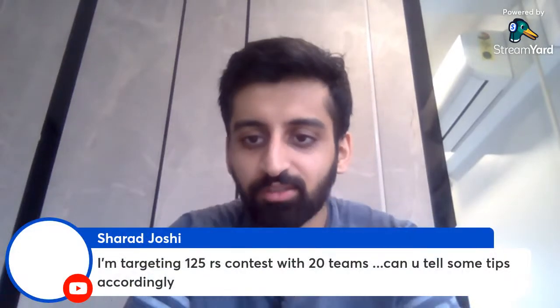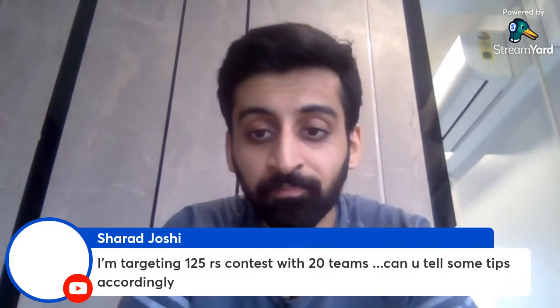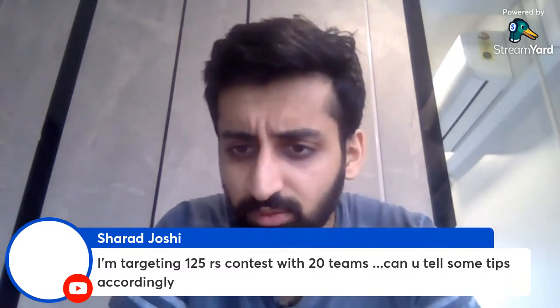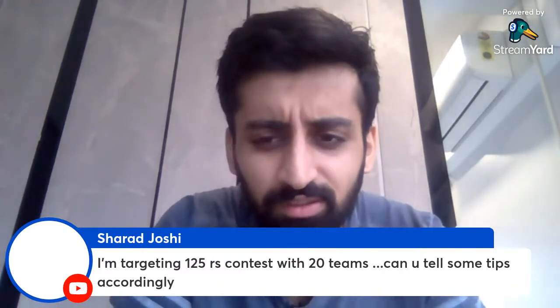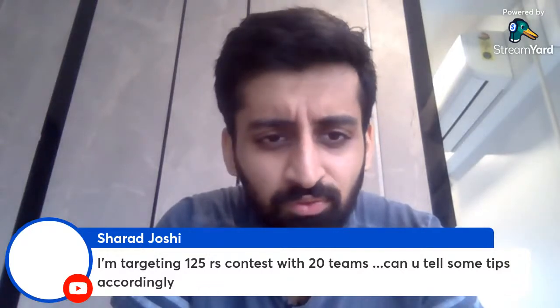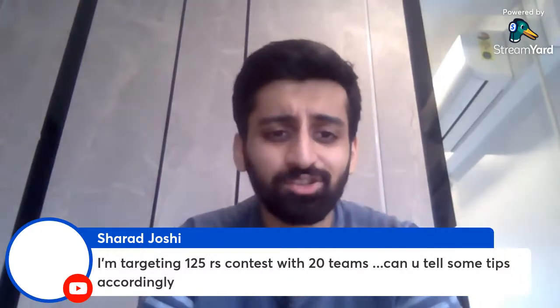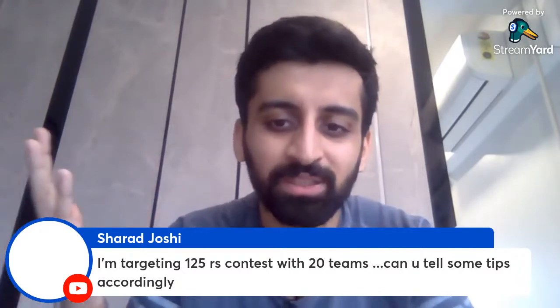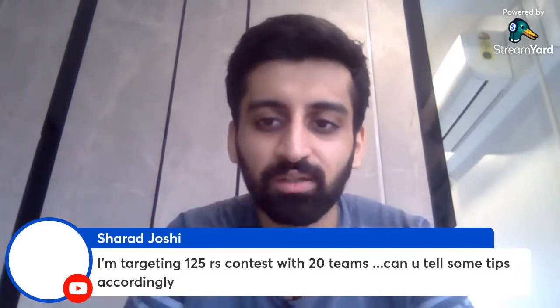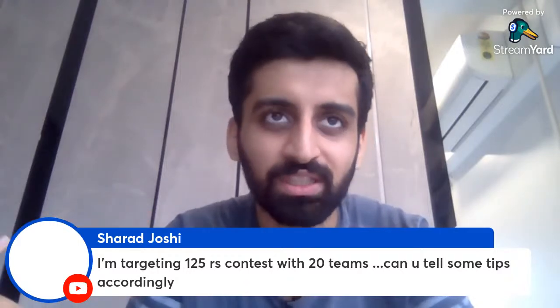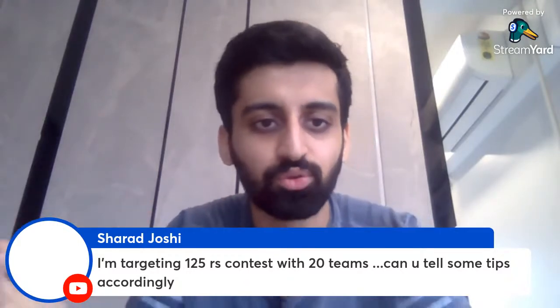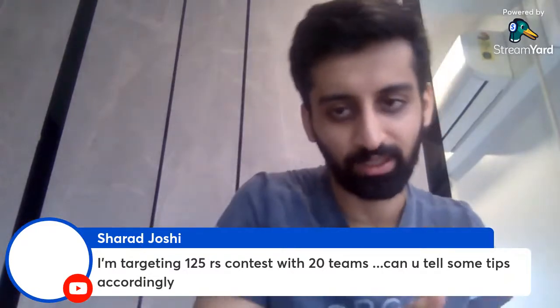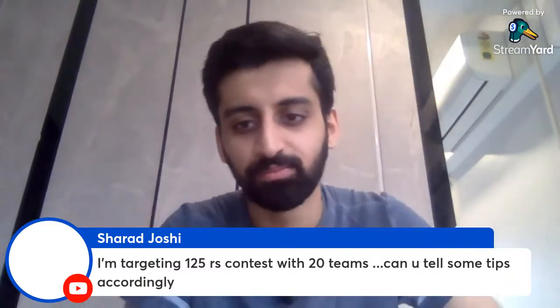Targeting 125 rupees contest with 20 teams. Which contest is this, sir? Is this the 3,000 or 4,000 spot contest? If it's that, then you can rotate. Basically, make three or four base teams. One based on West Indies winning, one based on India winning, one based on a lot of wickets falling at the start, one based on a high scoring game, and then you can rotate your captains, vice captains, one or two players based on that.